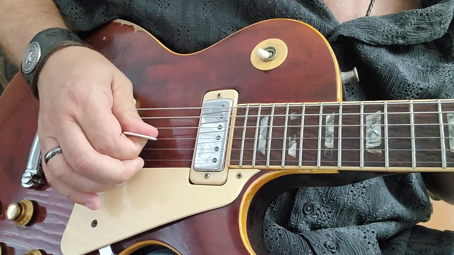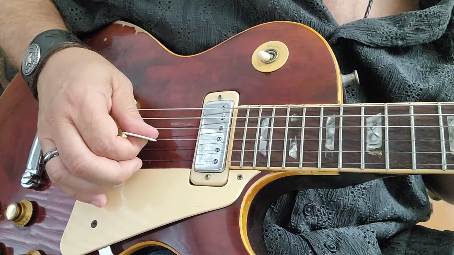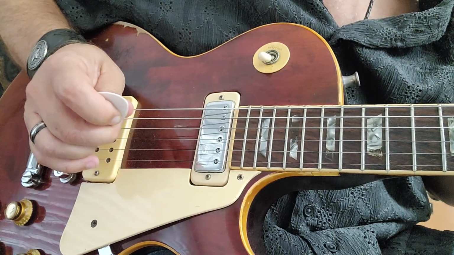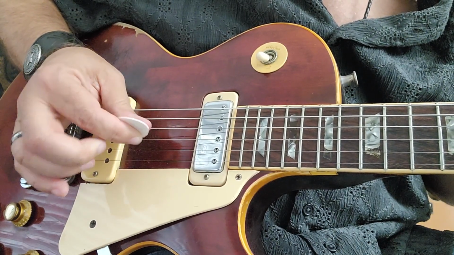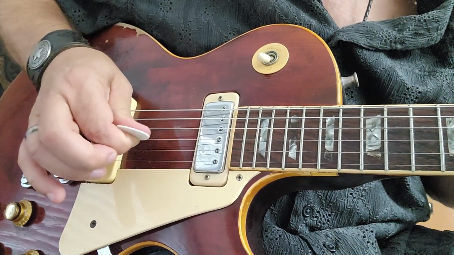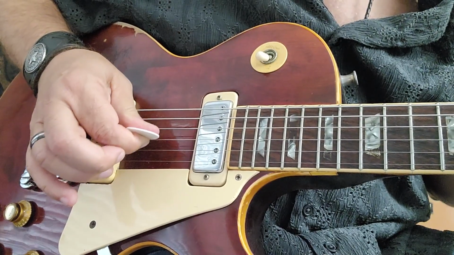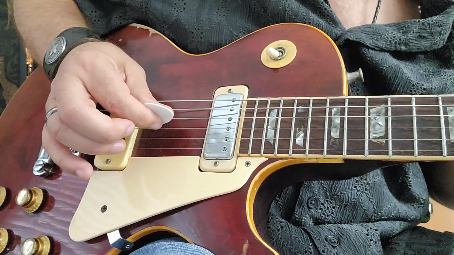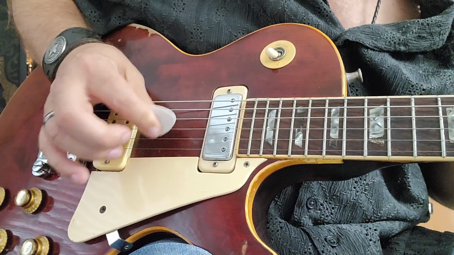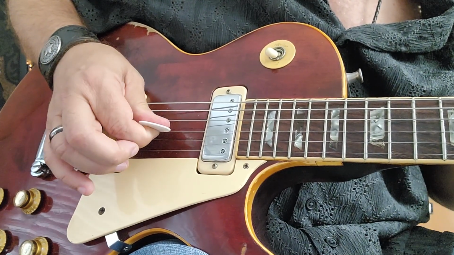But I'm really just basically nubbing the string right after it strikes with my thumb muscle. But I'm also just barely touching the string with my index finger right as I strike. So it's kind of a combination. There's my index, there's my thumb, there's my pick, there's my thumb, there's my index.